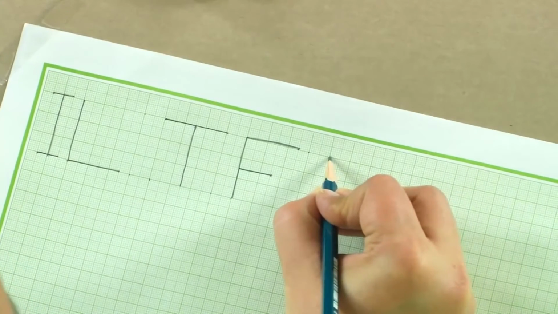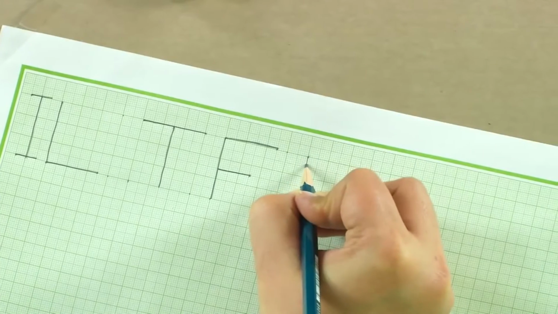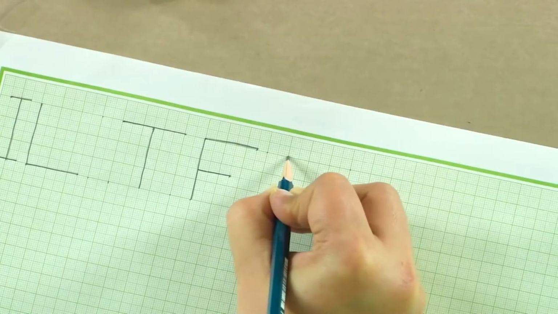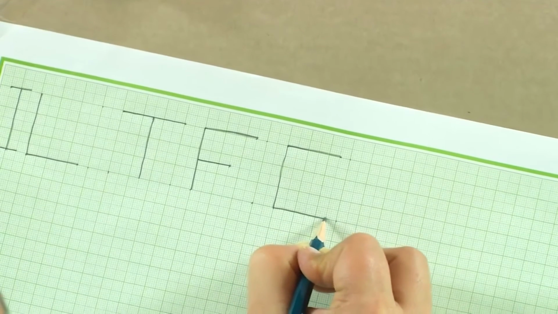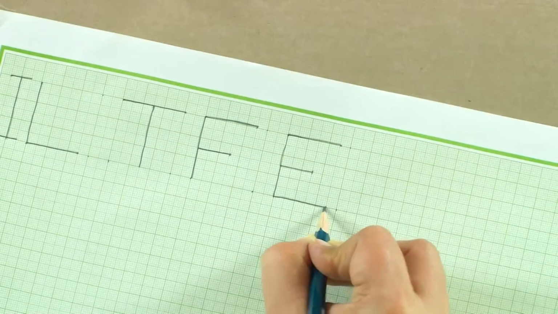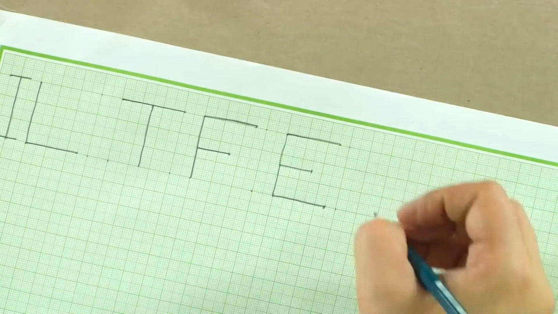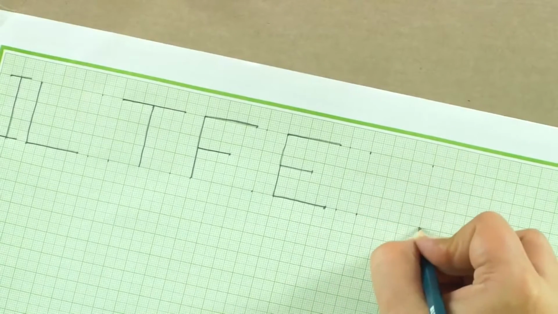E is very similar. Similar to F. We just add a line in the bottom. H is again 5 by 6.